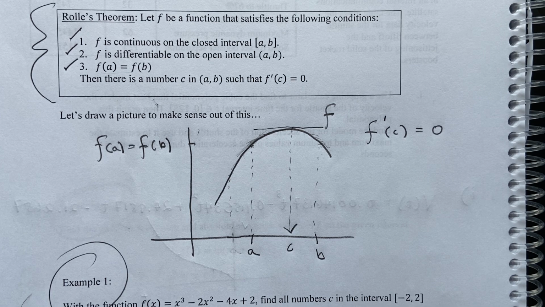Conceptually, what goes up must come down, and if that's happening continuously, then there was a maximum point. Or what goes down must come up. If that happens in a continuous way, there must have been a minimum point.